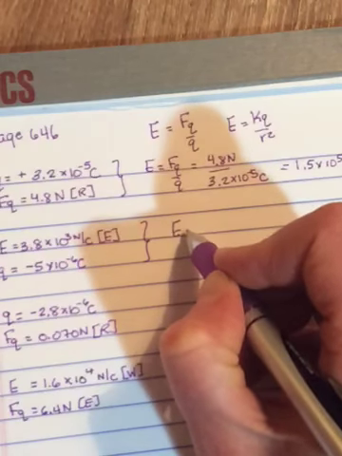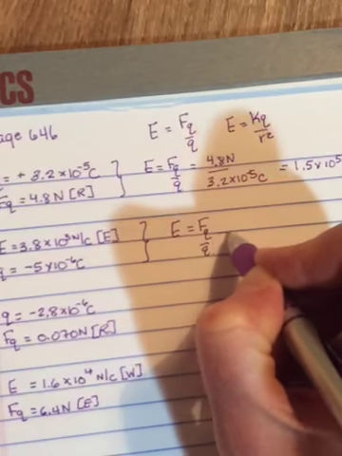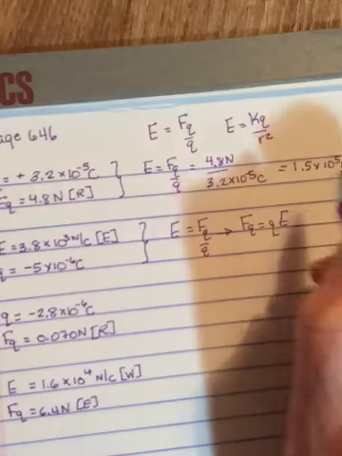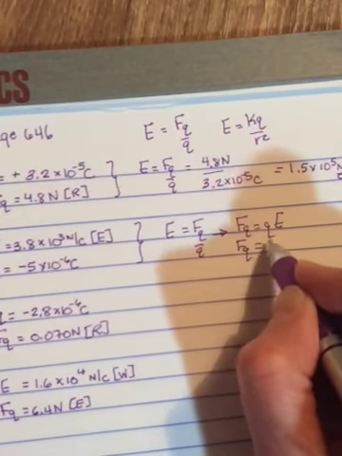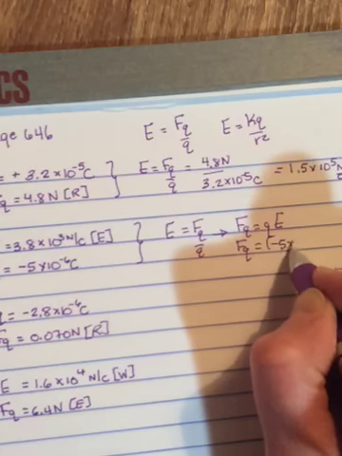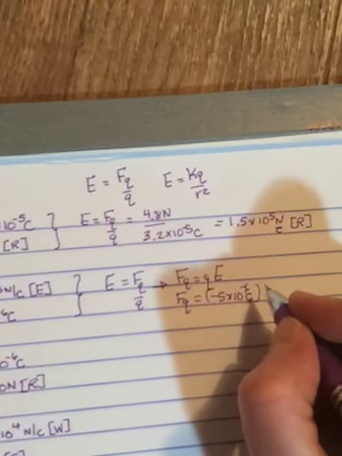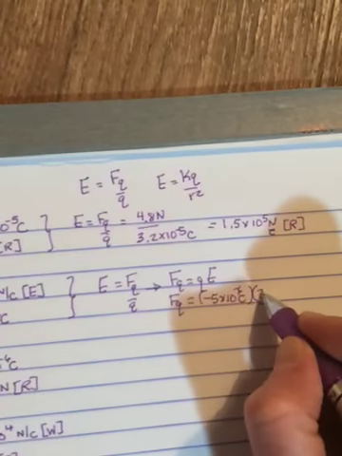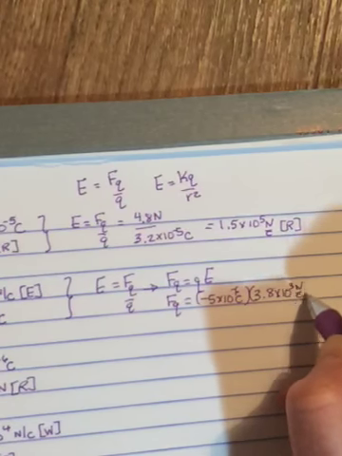So again, it's E equals FQ over Q. So FQ is just equal to Q times E. So FQ is equal to negative 5 times 10 to the negative 6 coulombs, and you're going to multiply that by 3.8 times 10 to the third newtons per coulomb.